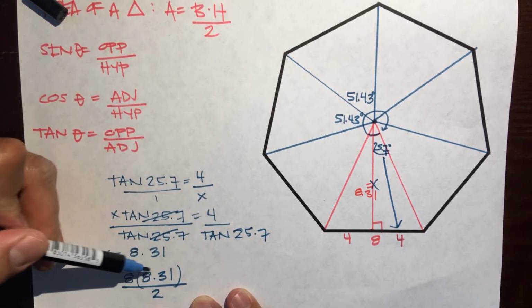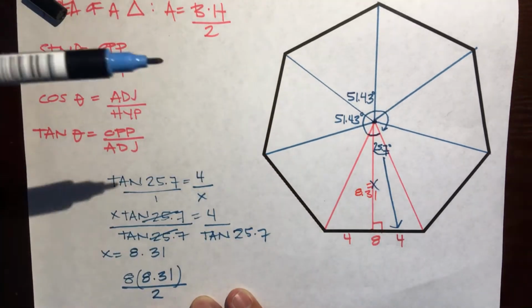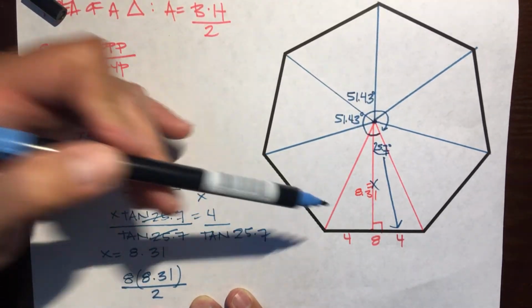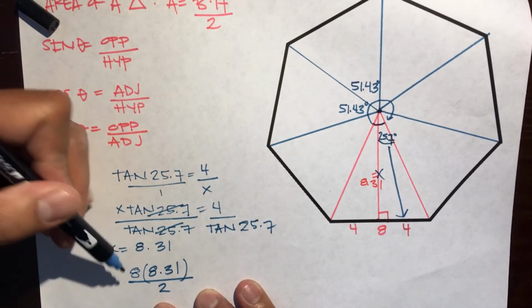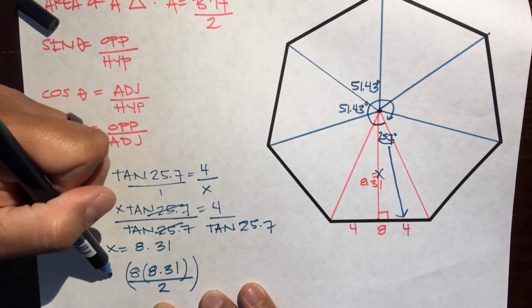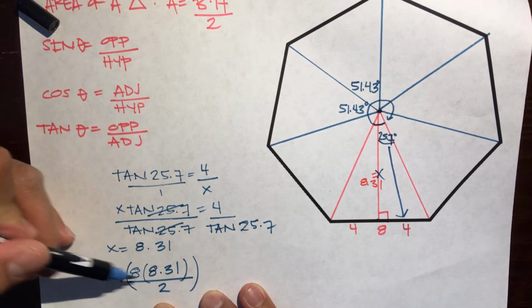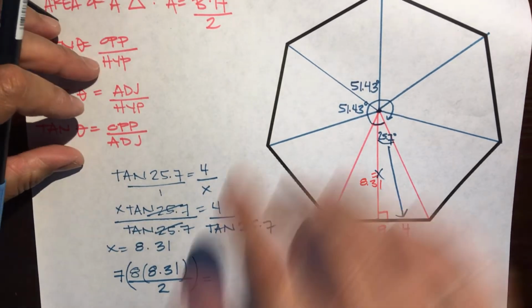This represents the area of one triangle, but we want the area of this entire heptagon. Remember, we split this heptagon into 7 congruent triangles. So I'm going to take this, which represents the area of one triangle, and put a 7 right here because we're going to multiply that by 7 to get the full heptagon's area.